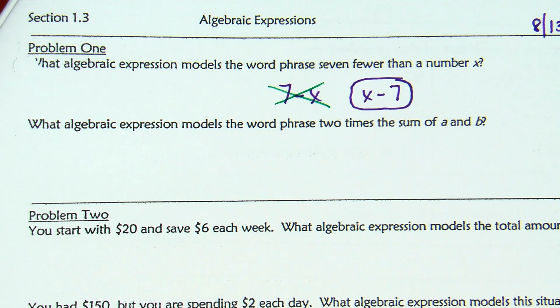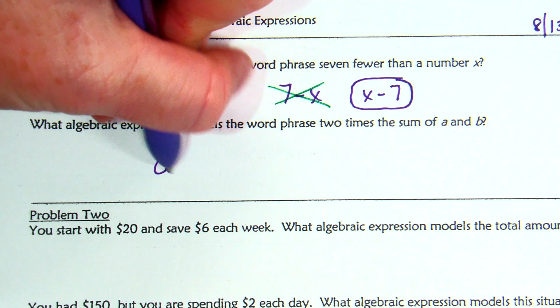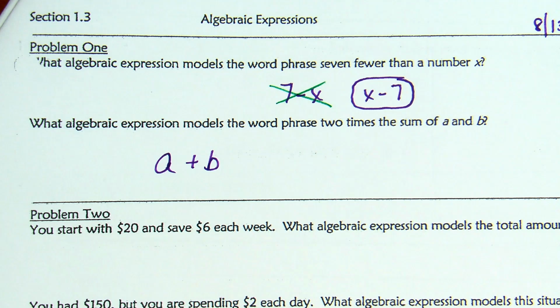Okay, next one. What algebraic expression models the word phrase 2 times the sum of A and B? How do you want me to write that? It'd be 2 times A plus B. So I heard A plus B, yeah, in parentheses, and then the 2 on the outside.